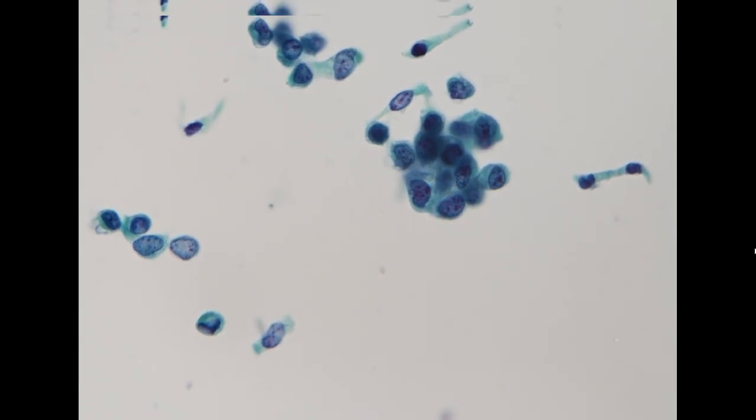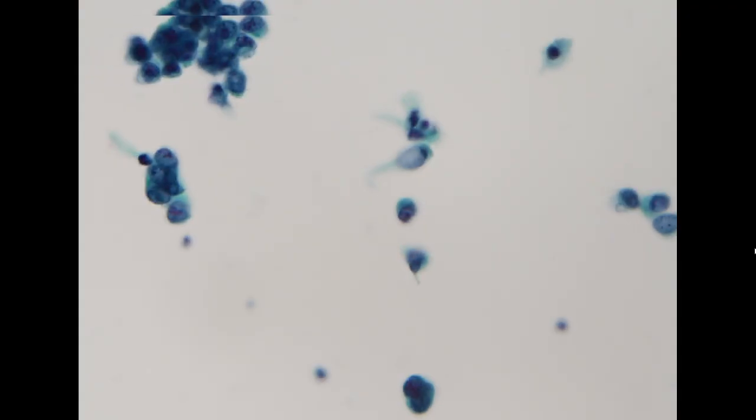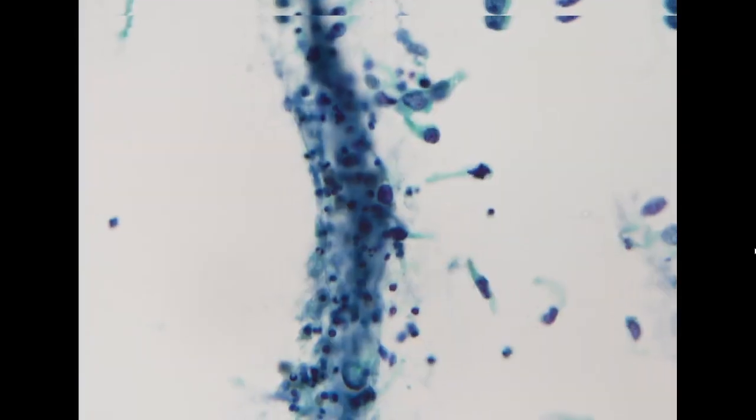Additionally, you can appreciate that the NC ratio is markedly increased. We have cells with only a very small ring of cytoplasm. So this is diagnostic for high-grade urothelial carcinoma.